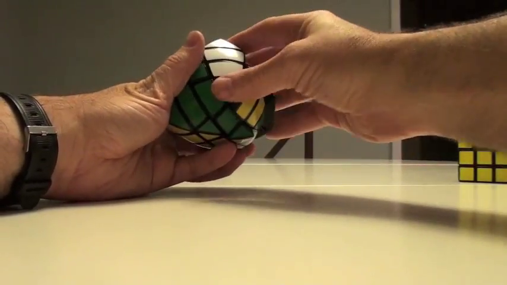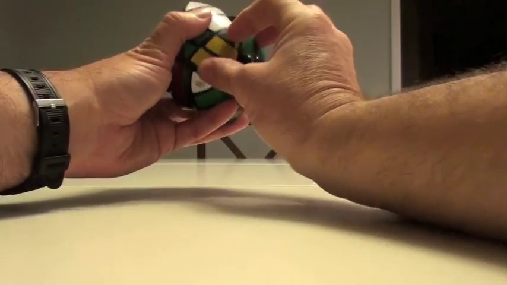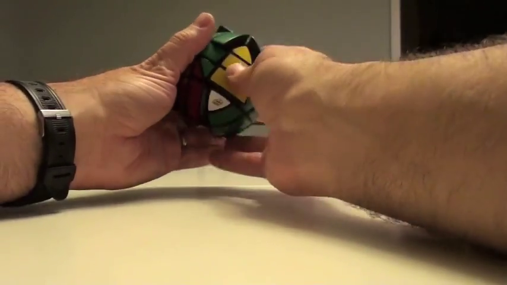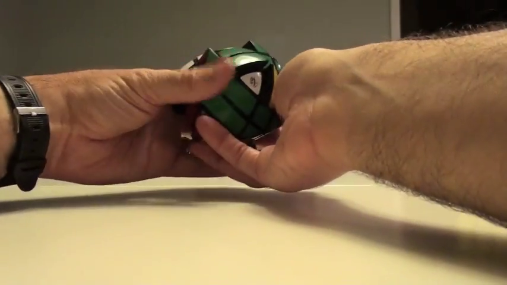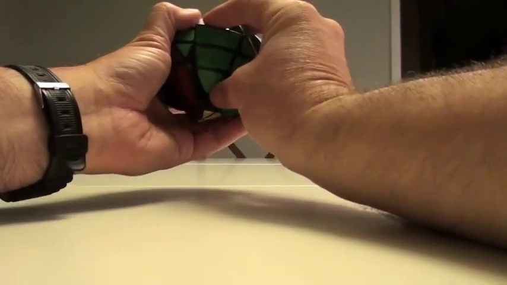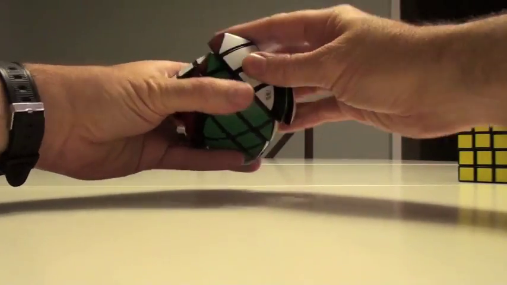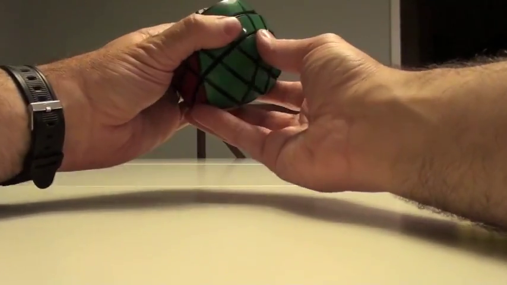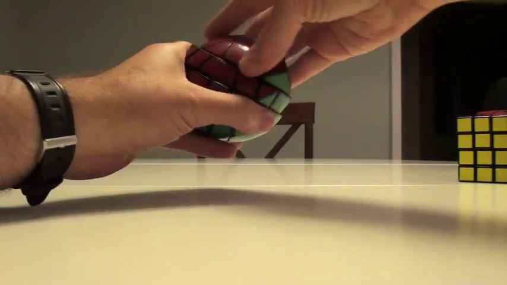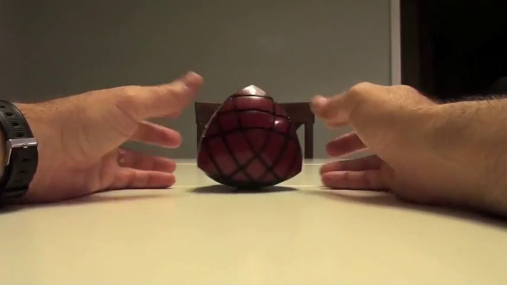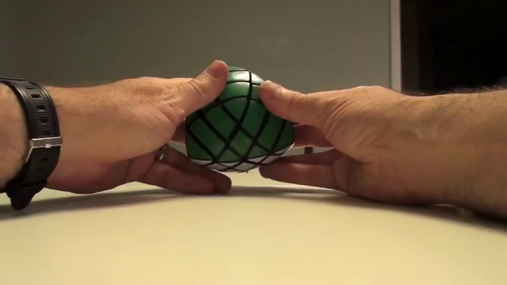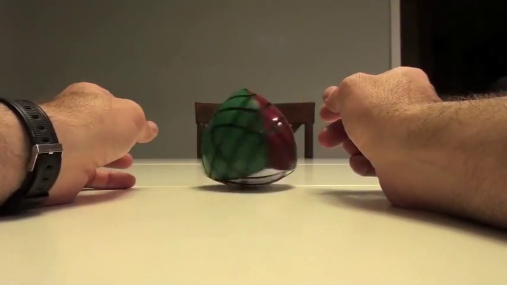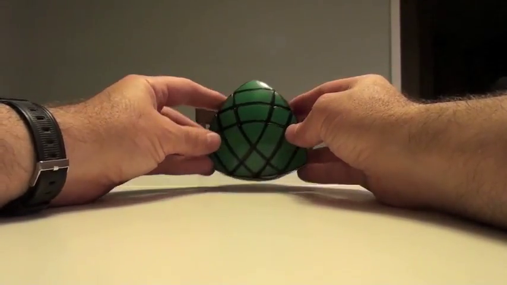So turn, turn, turn, turn, turn, turn, turn, and despite bears of parity, despite all that, it's solved. We did it. We got through it in a very unique way with all the different parities, and that's how to deal with the even layered versions of these things.